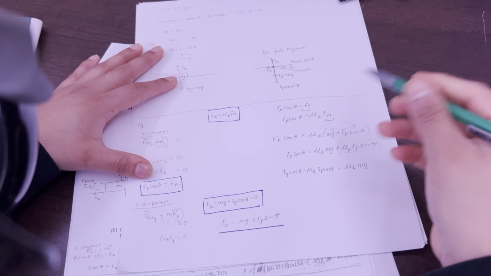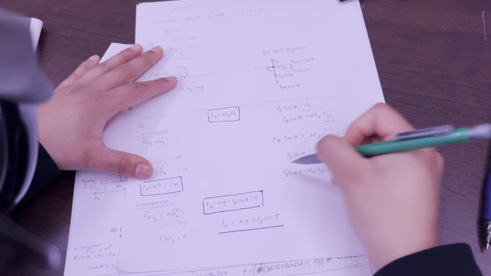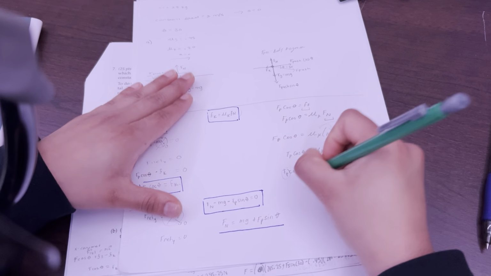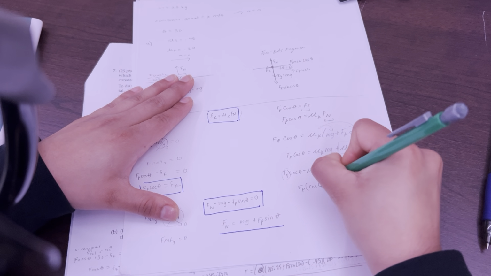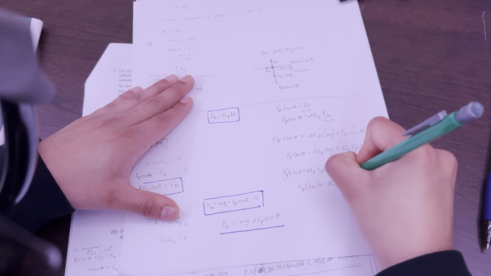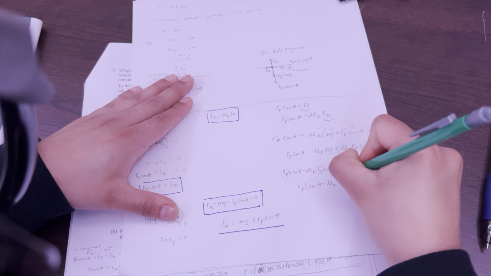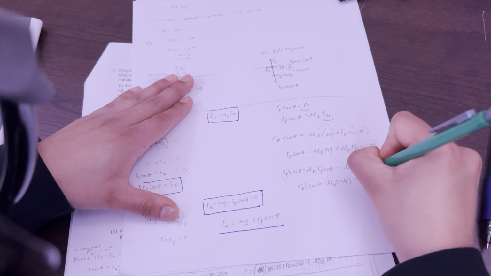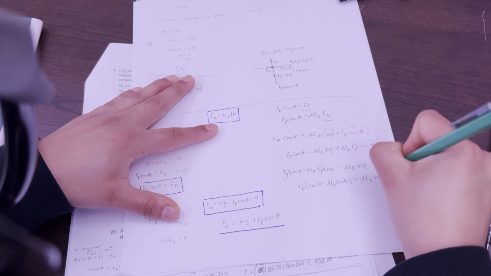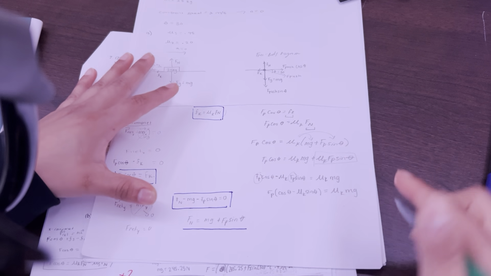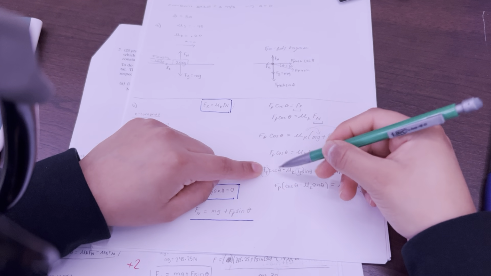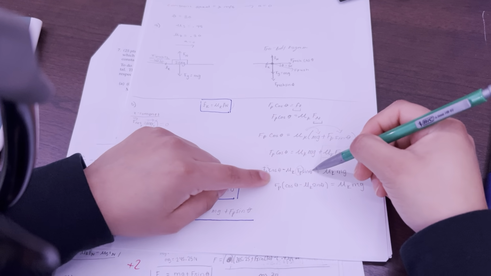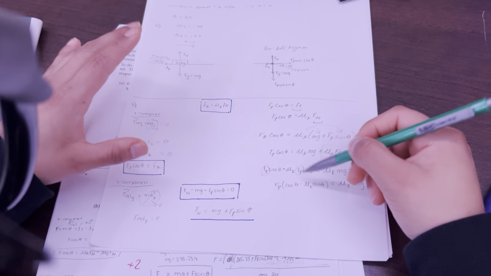And this is my common factor, so I'll take that out and I'll rewrite it like this. Force push times cosine of theta minus this and sine of theta equals mass times gravity. And then if I was just to multiply this out, I'll get this cosine of theta and this, and the force push back.